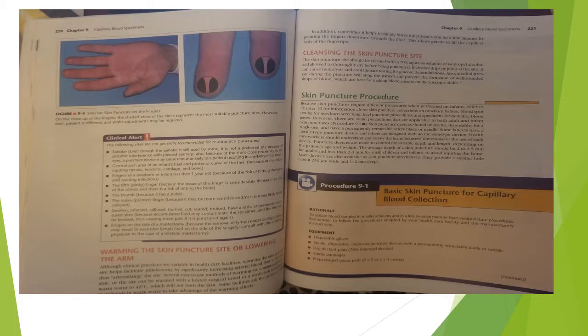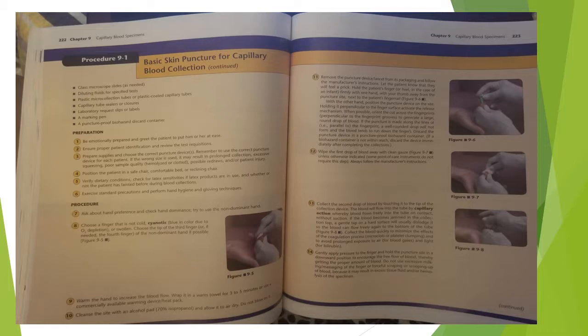Equipment: disposable gloves, sterile disposable single-use puncture devices with a permanently retractable blade or needle, disinfectant pads, sterile bandages, prepackaged gauze pads, 2x2s or 3x3s. Glass microscope slides as needed, diluting fluids for specific tests, plastic micro collection tubes or plastic coated capillary tubes, capillary tube sealers or closures, laboratory request slips or labels, a marking pen, a puncture-proof biohazard discard container.